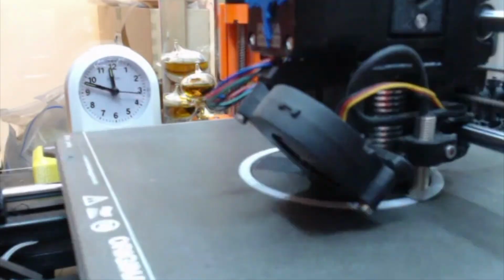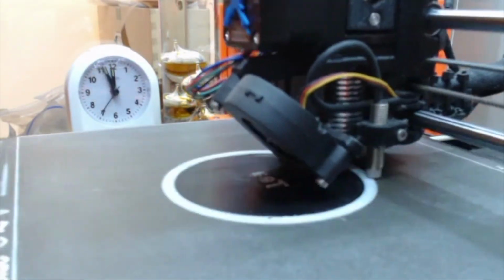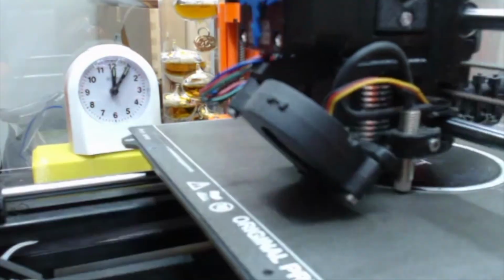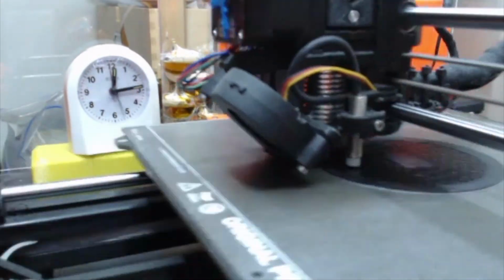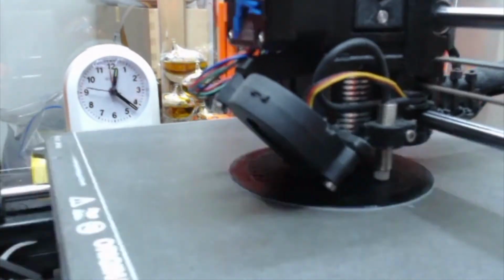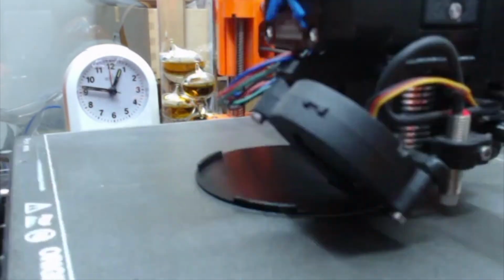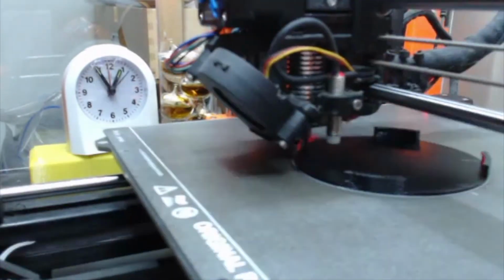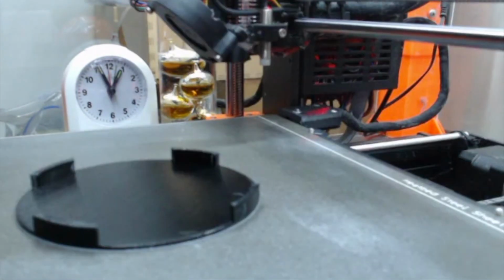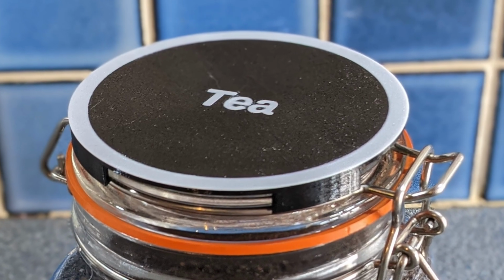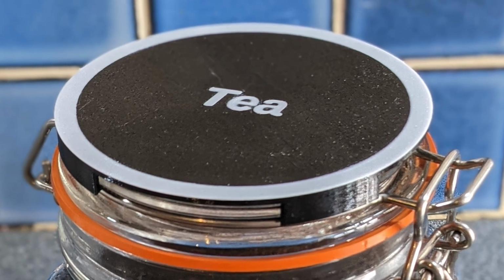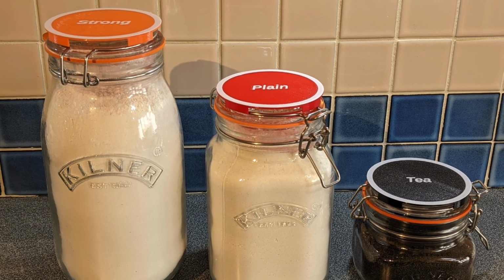After it prints the text label, the printer should ask for a filament change, so change the colour of the filament you're using, continue the print, and the Kilner Jar label should be printed correctly. For better results, print the first layers of both the prints at about 60%. That allows the filament to adhere to the build plate correctly.